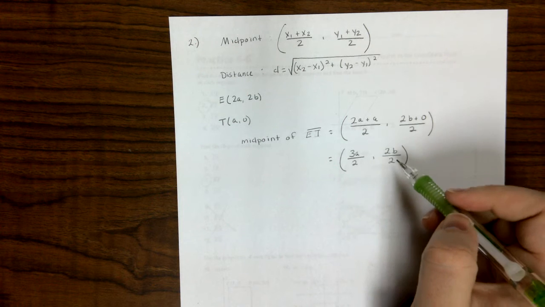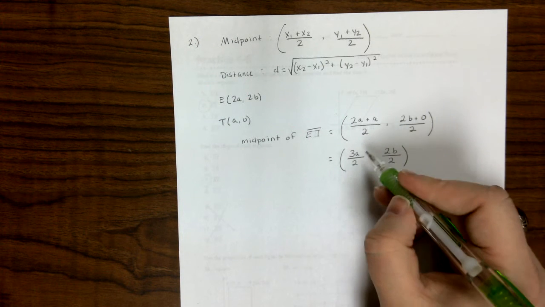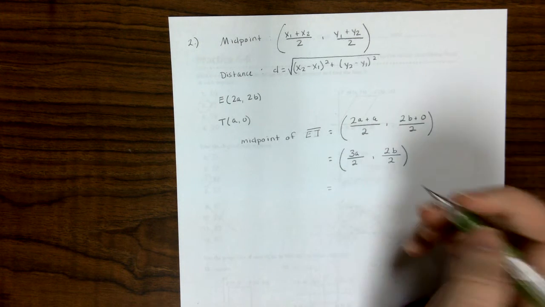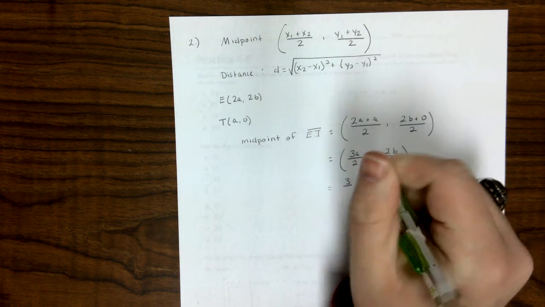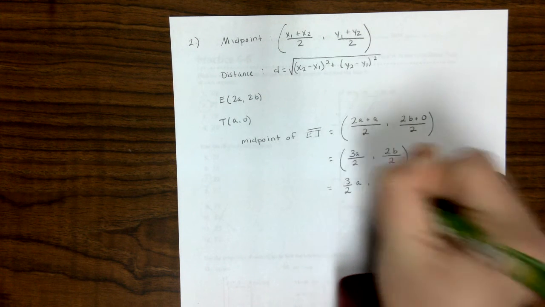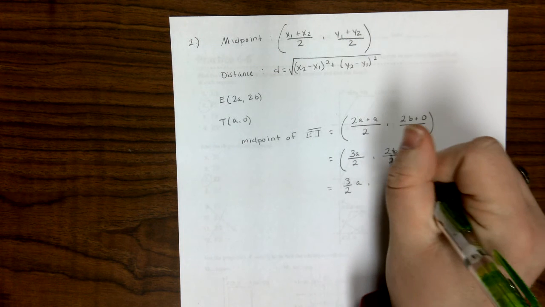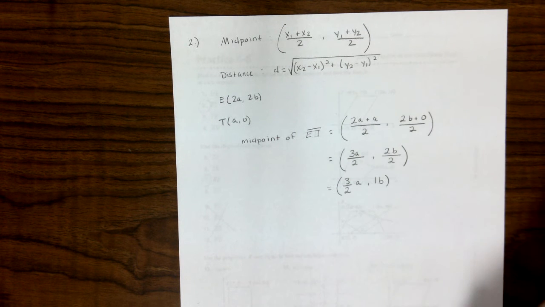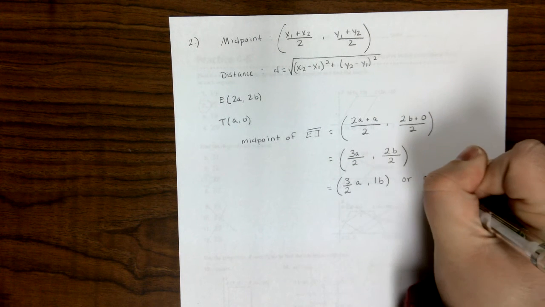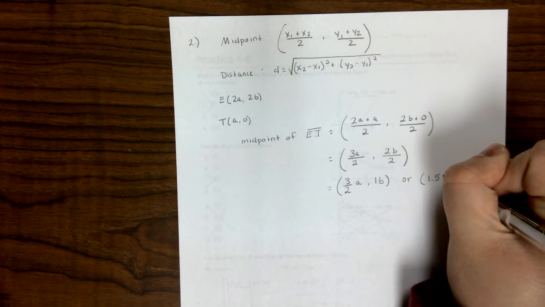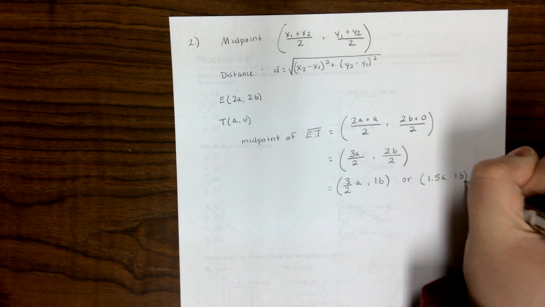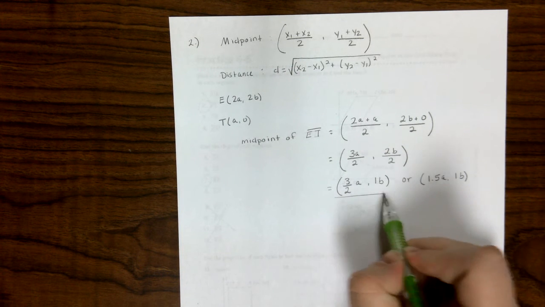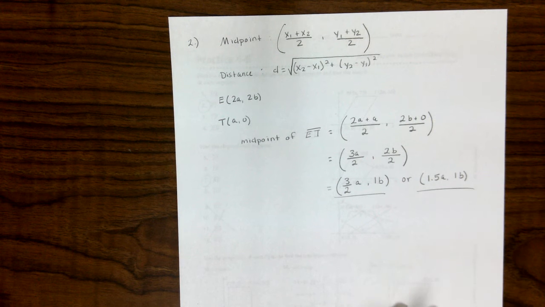Now I need to actually divide. The letters are going to stay there, and then we see if we can divide these numbers. 3 divided by 2, I can't do perfectly, so I'm going to leave it as the fraction 3 over 2, and then put my a afterwards. And then 2 divided by 2 is going to be b, just one single b. If you don't want to deal with fractions, you could write it like this: 1.5a and then 1b, or you don't even have to put the 1 there. Either one of these will work for me.